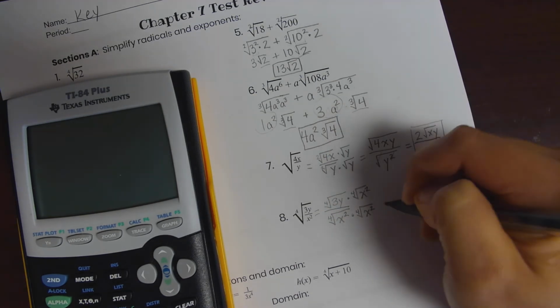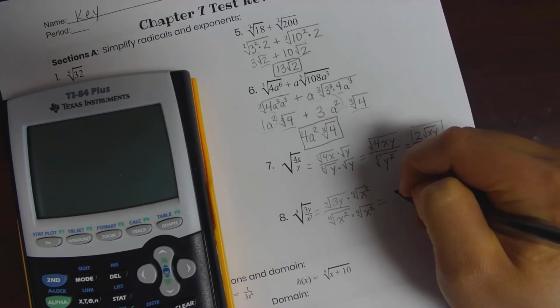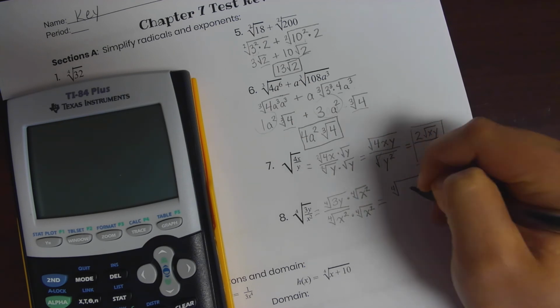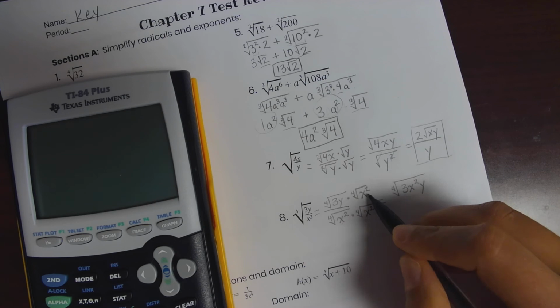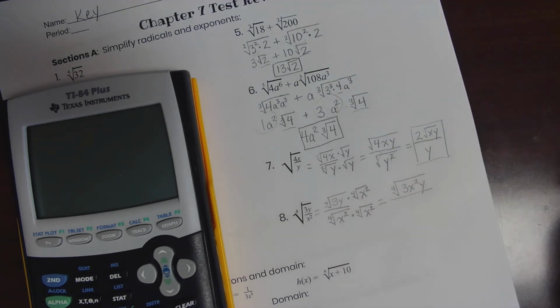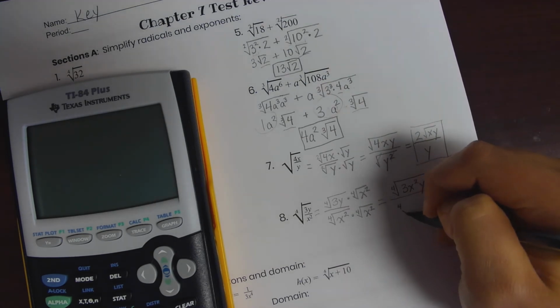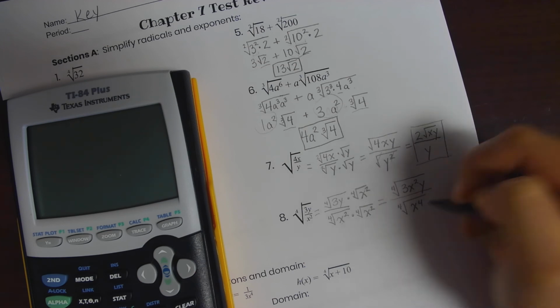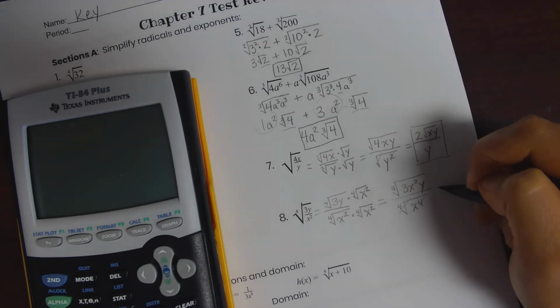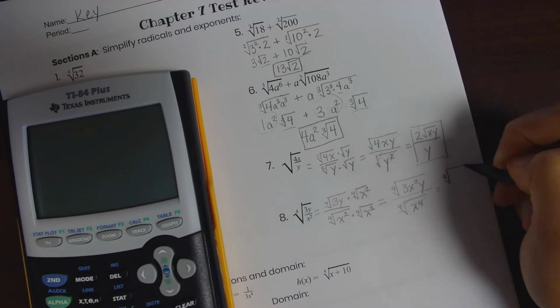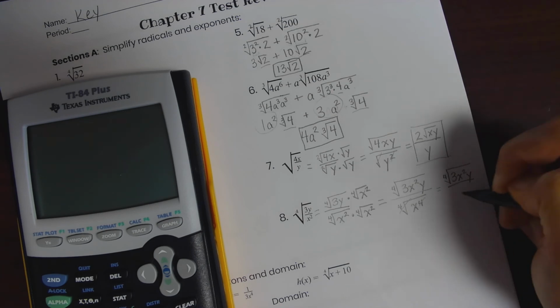because I just need 2 more x's. Okay, on the top it would be the 4th root of 3, and I'm just going alphabetical order, 3x squared y, over, this will be the 4th root of x to the 4th. And again, our radical cancels out this exponent, and we end up with 4th root 3x squared y over x.